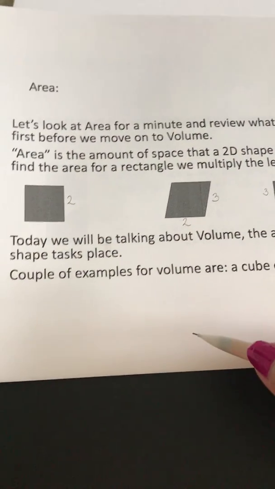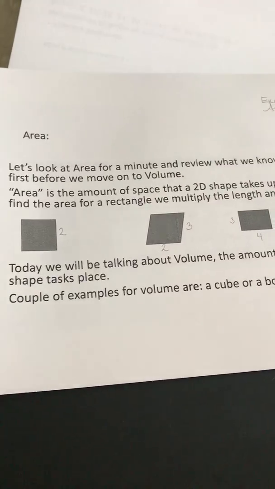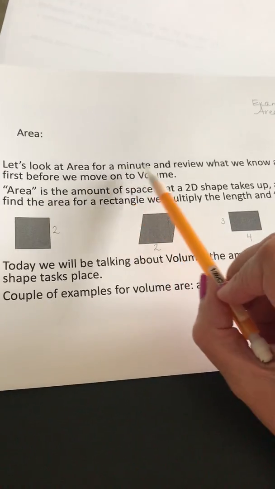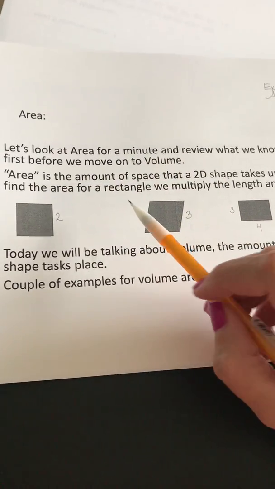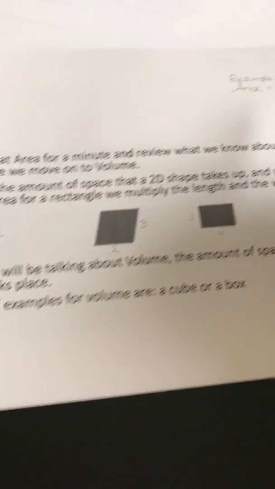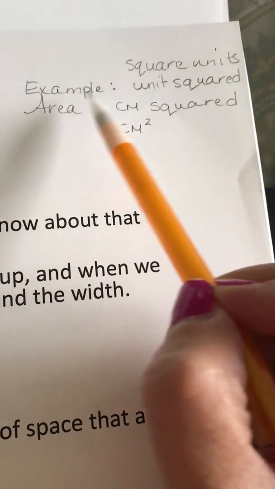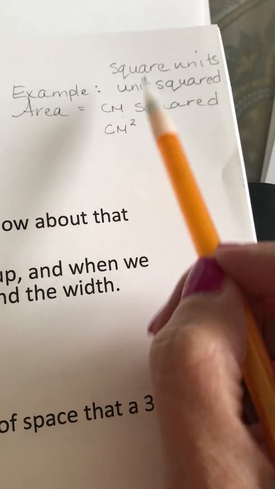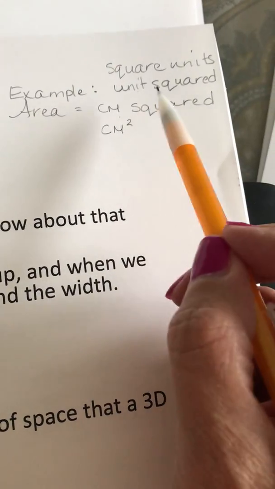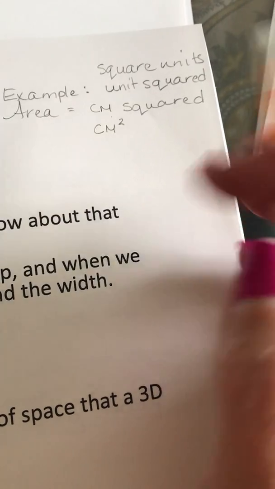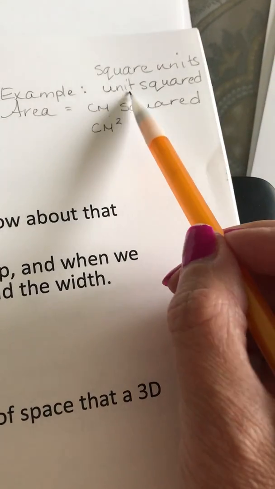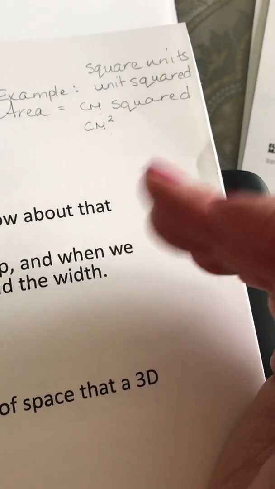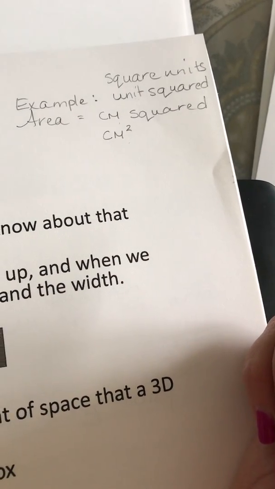All right, so our lesson for today, let's start out by reviewing a little bit about area. Okay, so let's look at area for a minute and review what we know. We definitely know that when we label area, I have a little note here up top, that area equals centimeters squared if we're using units. If we use inches, it'll be inches squared. If we're not naming a unit at all, it will be called unit squared. Okay, and that's important because length times width equals area.